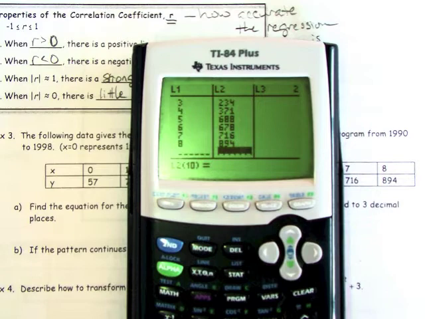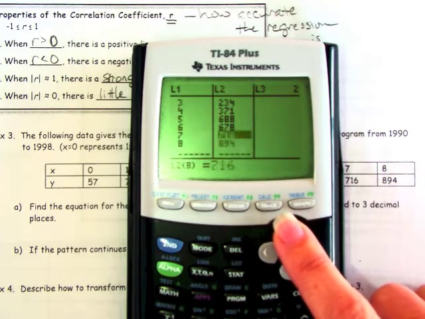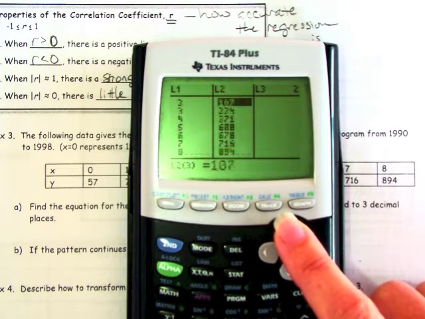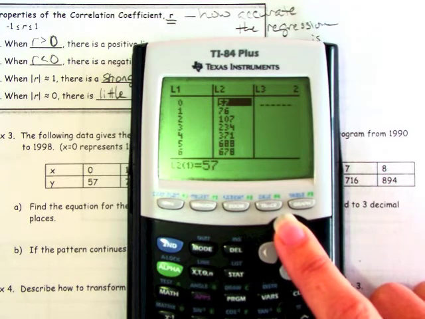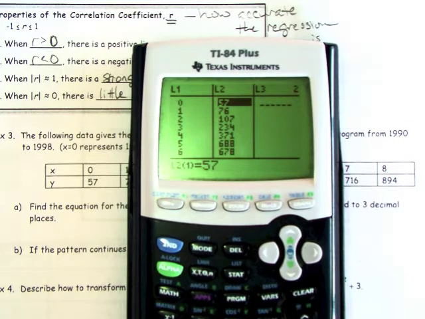Okay, I'm going to skim that over and make sure everything was typed in well. I don't want to have my data entered inaccurately, otherwise I do not get the right equation. Okay, looks good. All right, so here's my data entered into the calculator.